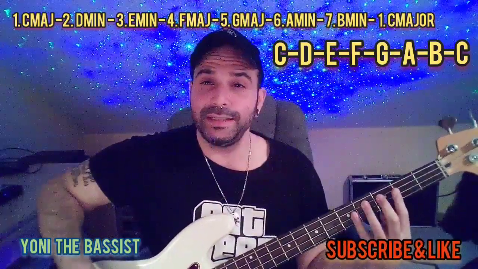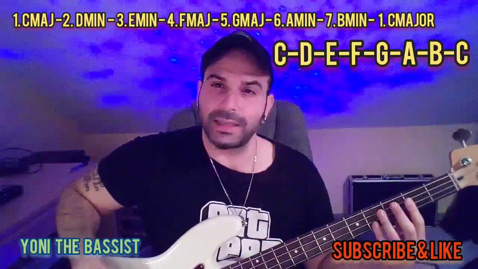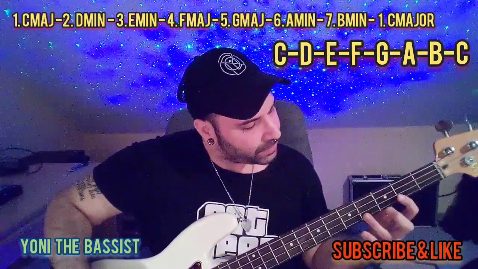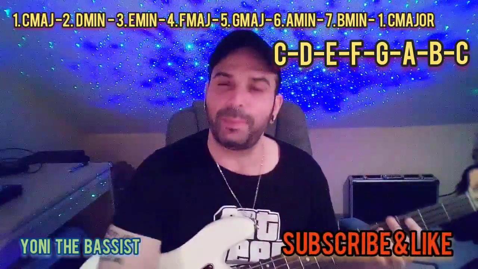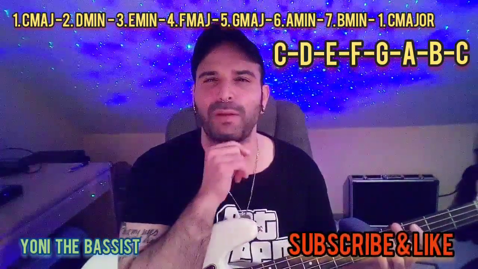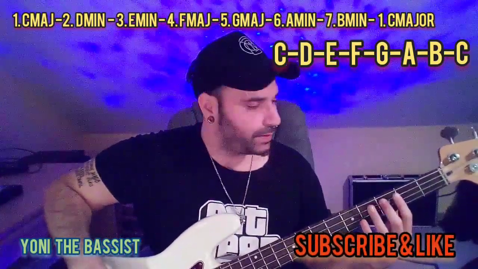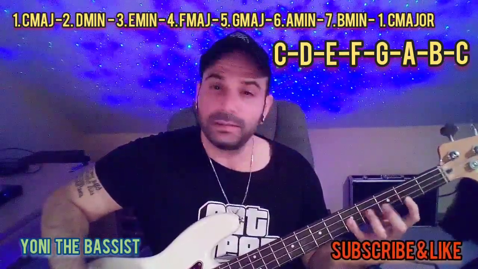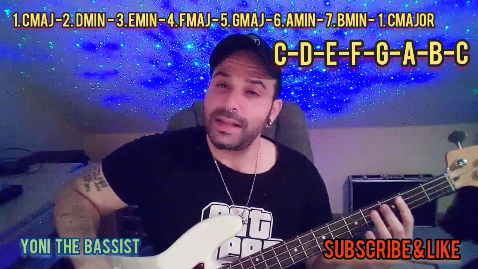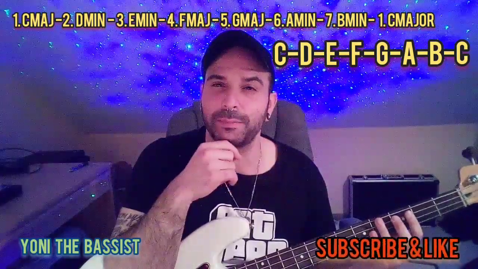Basically, in the key of C major, it's just 7 notes. The 8 is basically going back to the 1, to the first note in the key. Let's simplify it better for you. When we are in a C major key, playing a scale, it's 7 notes plus another one, which is the 8, but it's not really an 8, it's going back to the beginning.